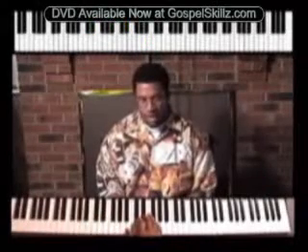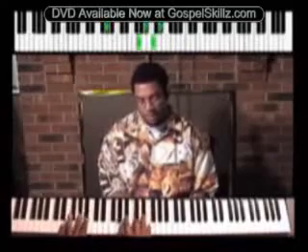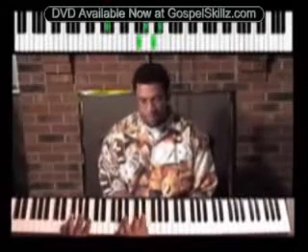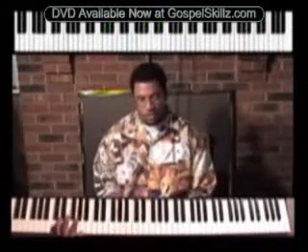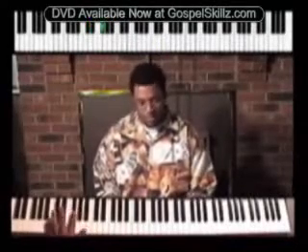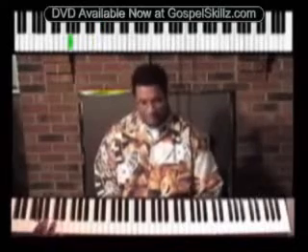So that's a circle. And even if you do this, we're still in E flat, and you're approaching your 4. That's all circles. They have a certain sound too.